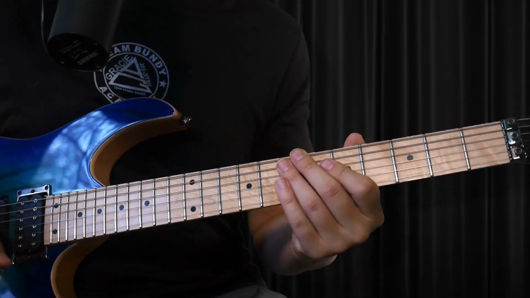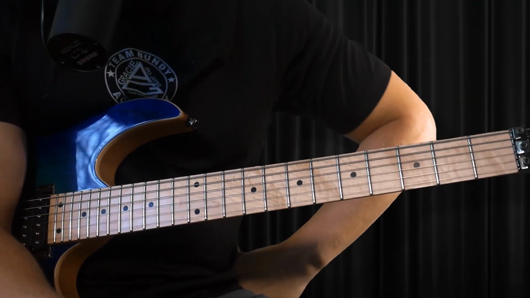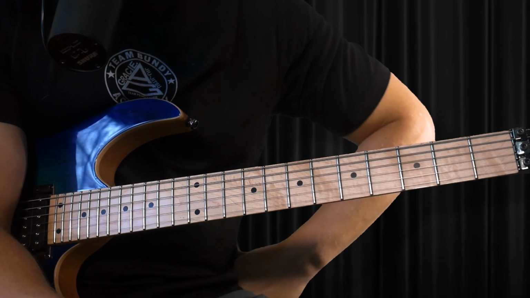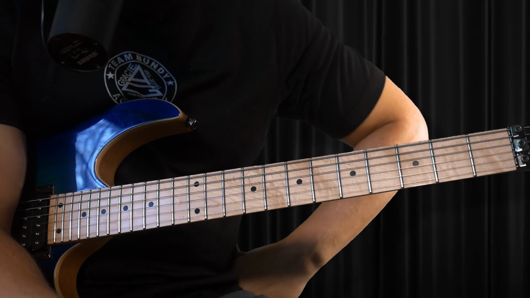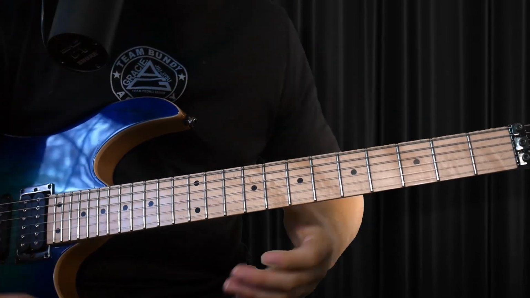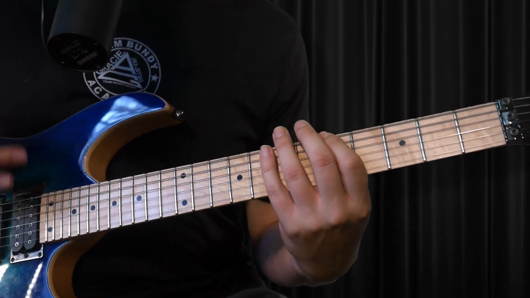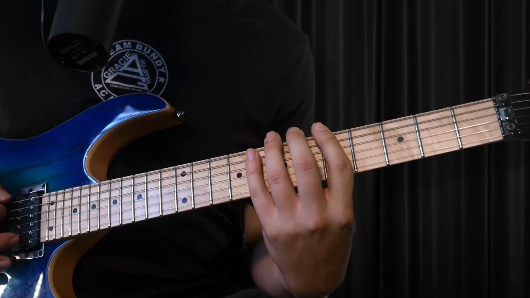All right, so that's the one mode that I like when I was experimenting with it, just the natural minor scale, or Aeolian. All right, so Aeolian is structured like this in terms of whole steps and half steps.